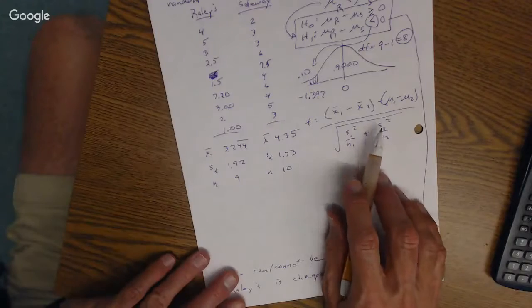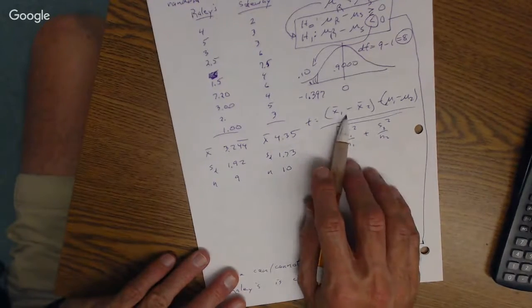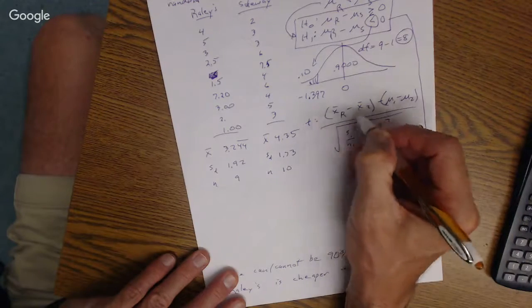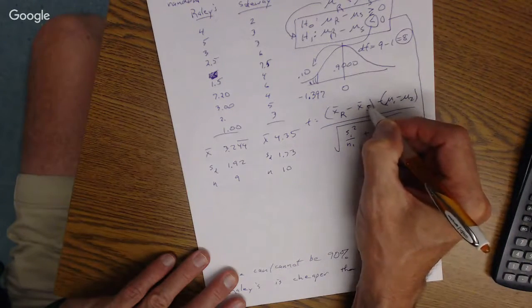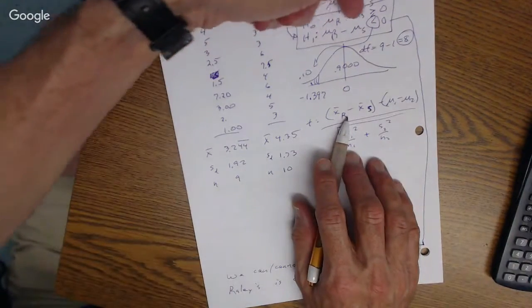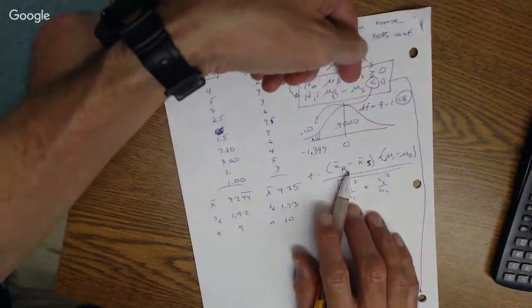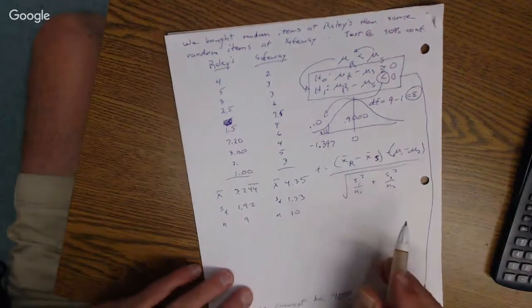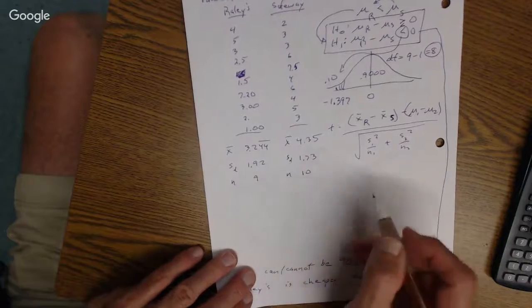And you have to remember, if we did Raley's minus Safeway up here, we have to do Raley's minus Safeway when we put the numbers into this formula. So Raley's minus Safeway in your hypotheses means you have to do Raley's minus Safeway in your formula. Very important idea. So let's do that.